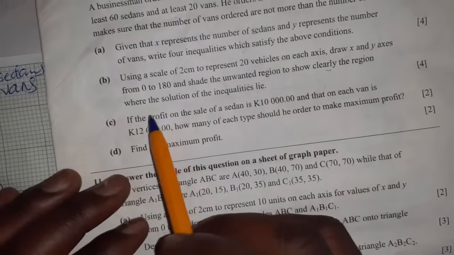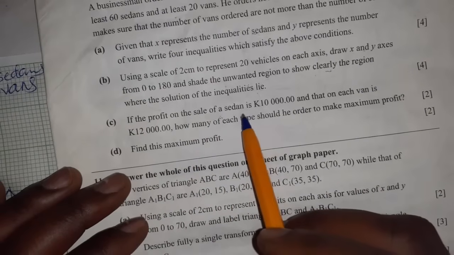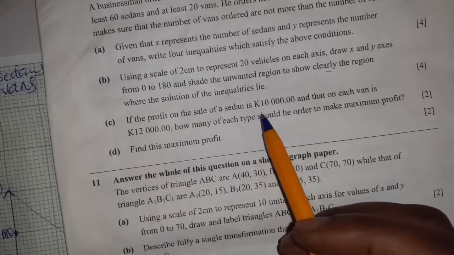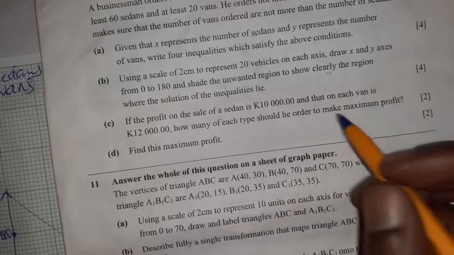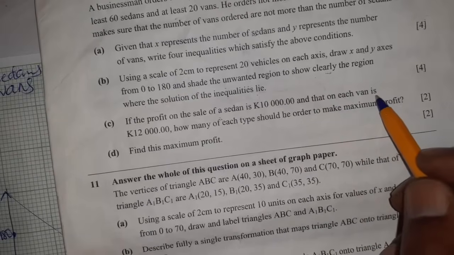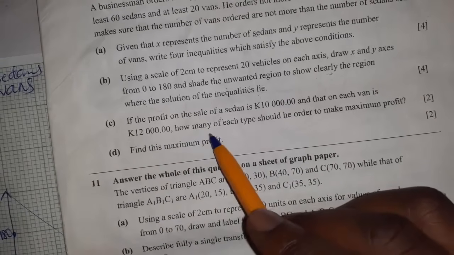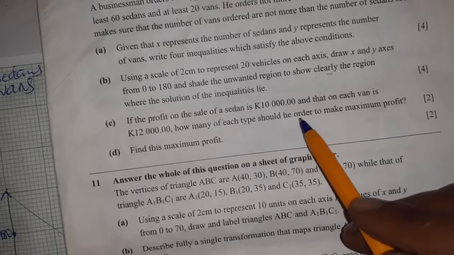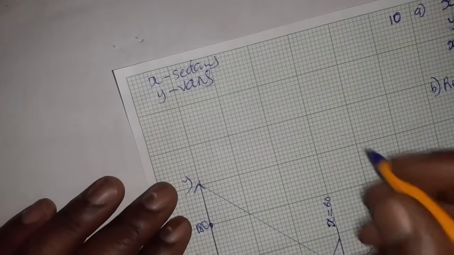Then we come to this one, C. If the profit on the sale of a sedan, I'm afraid of that spelling, is 10,000 kwacha, and that on each van is 12,000 kwacha, how many of each type should he order to maximize profit? Very simple. This is question C now.